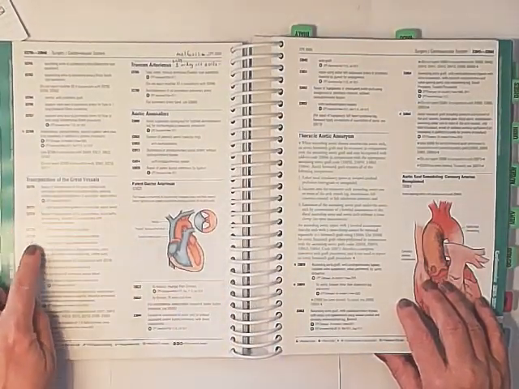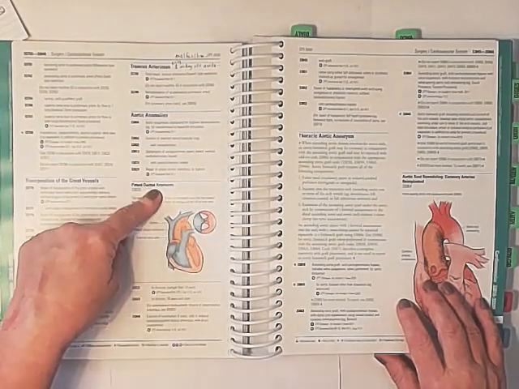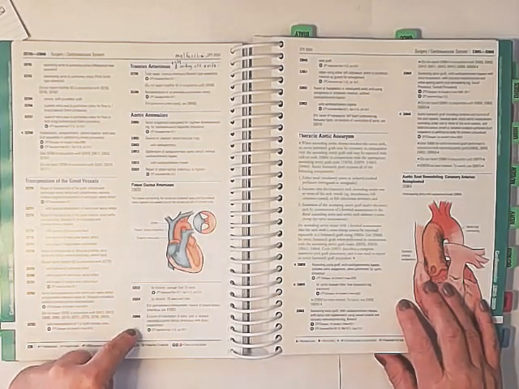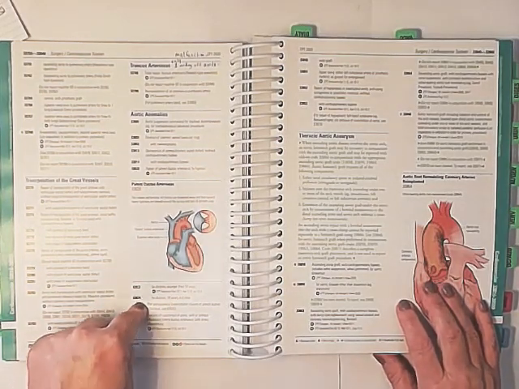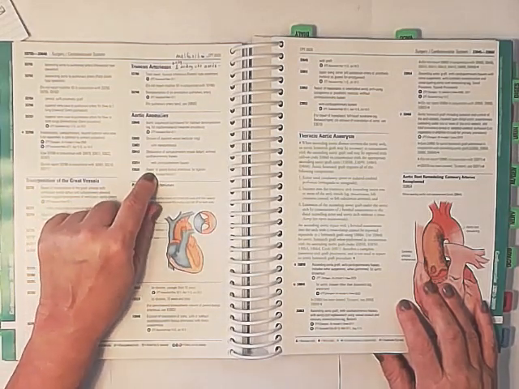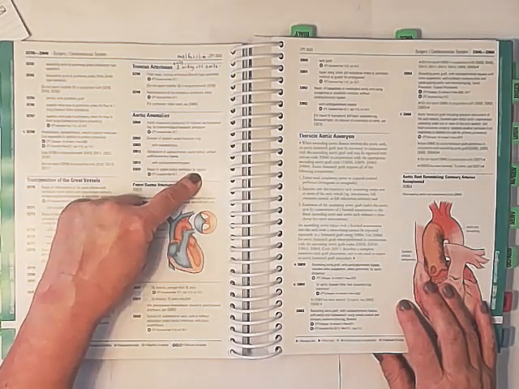Okay, so we're getting close. This is transposition of, here's a patent ductus arteriosus. Repair, so here, 33820. Repair of patent ductus arteriosus by ligation.